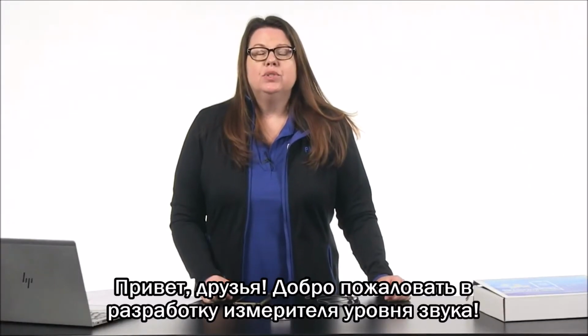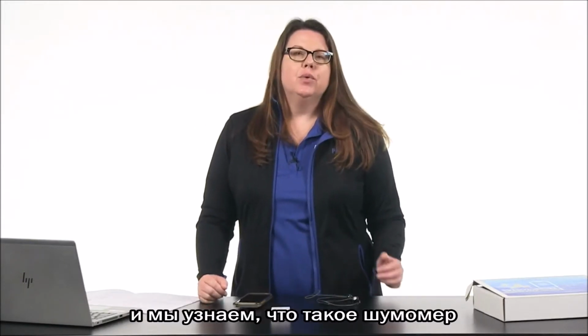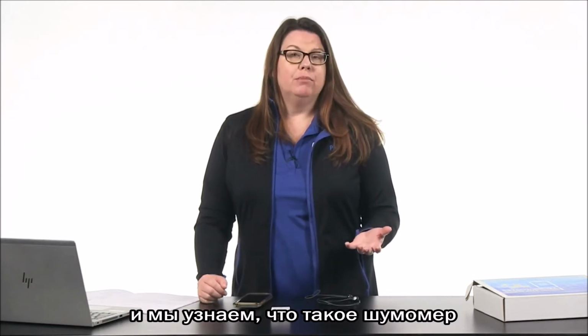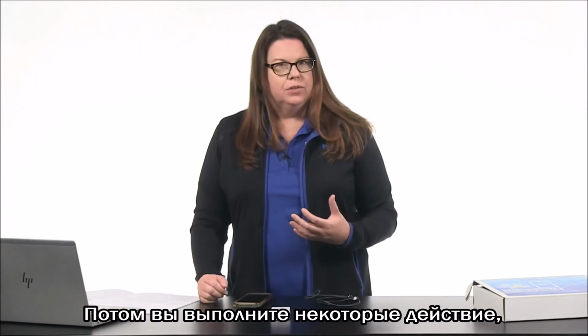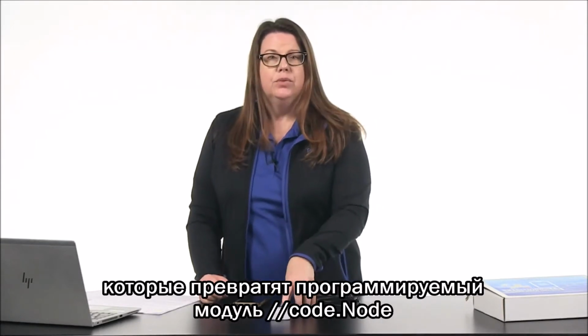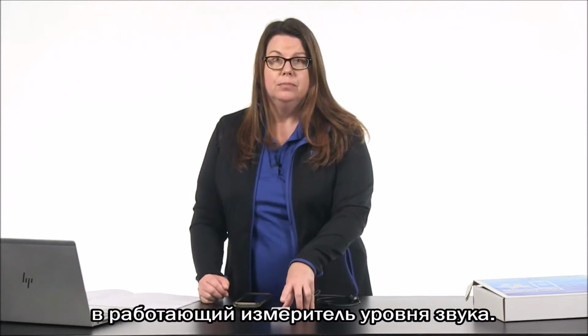Hey guys, welcome to engineering a sound level meter. This is going to be a really neat activity. We're going to learn about what a sound level meter is and what we use them for, and then you're going to actually do an activity where you turn your code node into a working sound level meter.